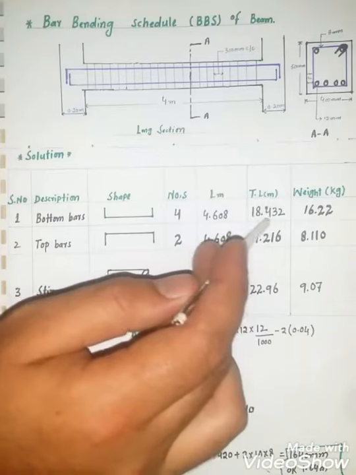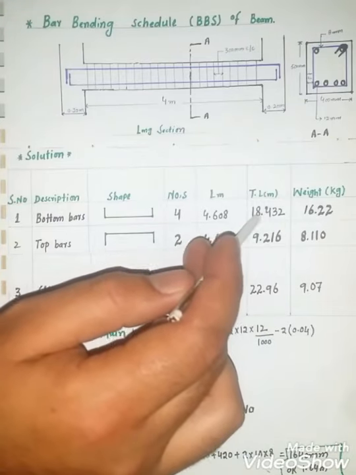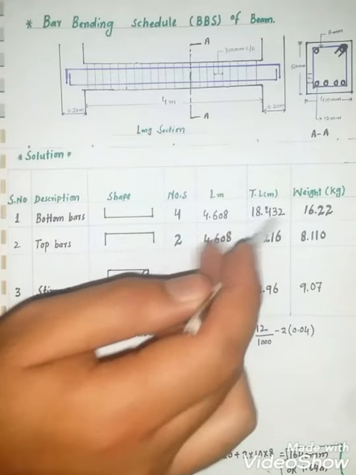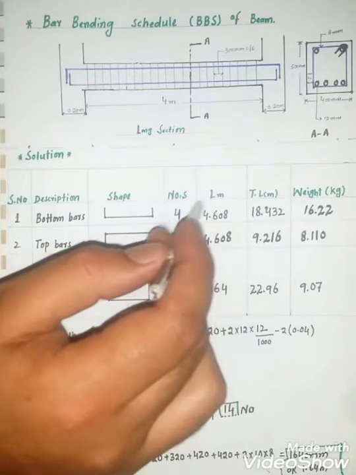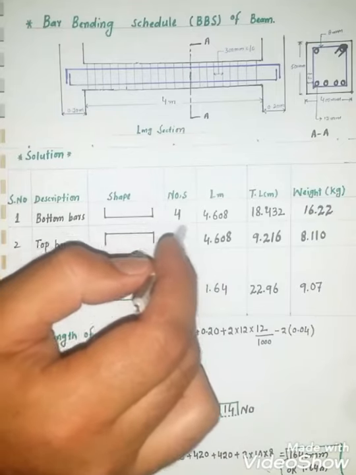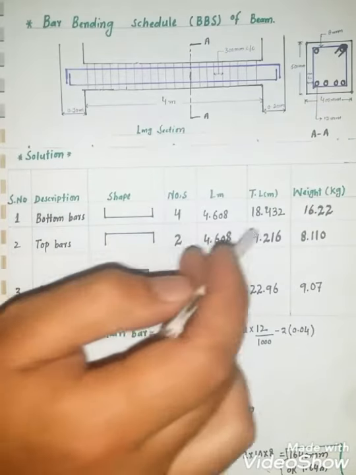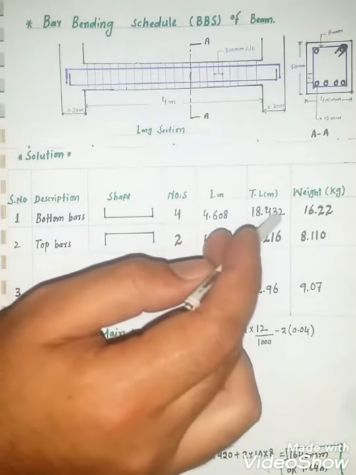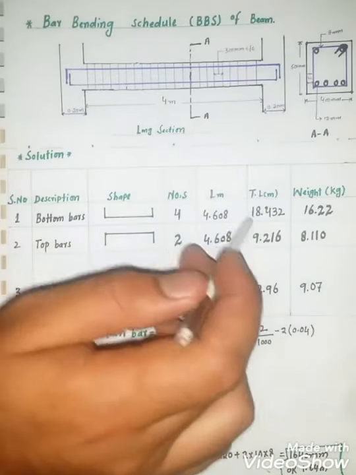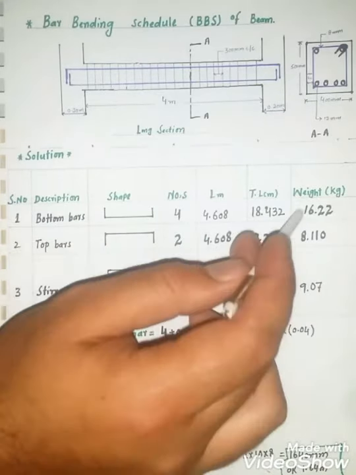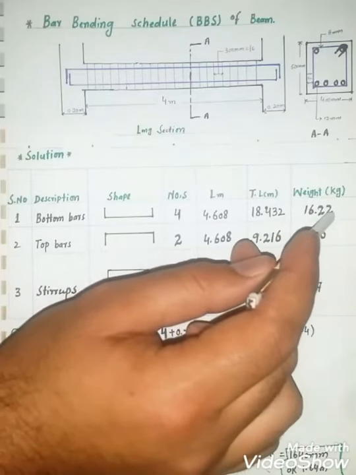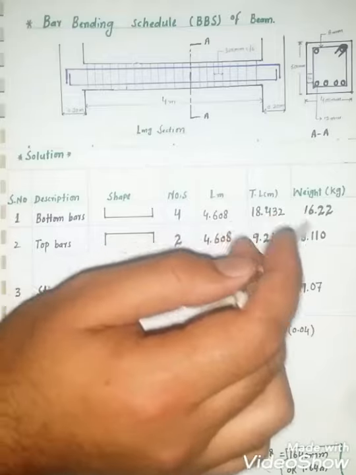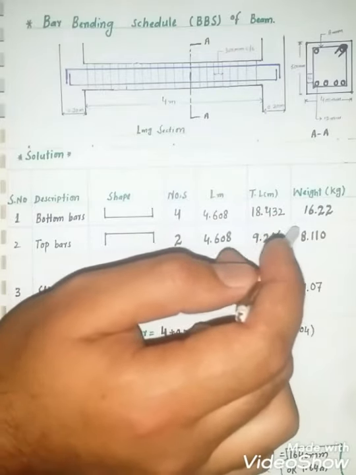The total length of the bottom bar is 18.432. You just need to multiply this cut length with this number 4, which equals 18.432. And the weight of the bottom bar is 16.22.